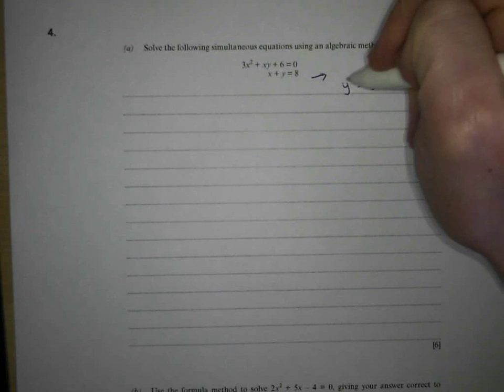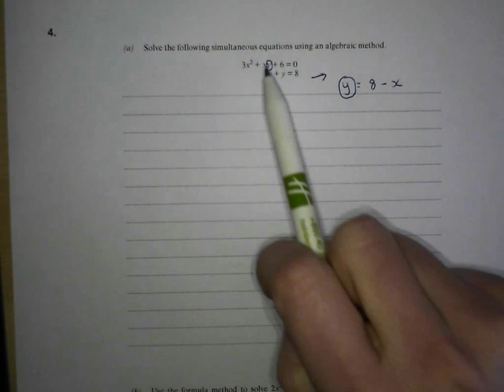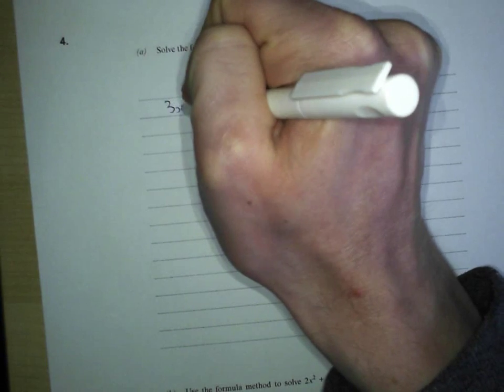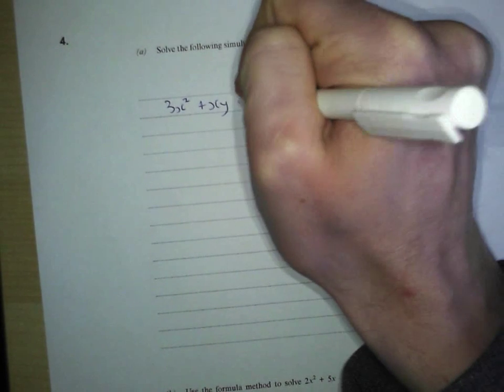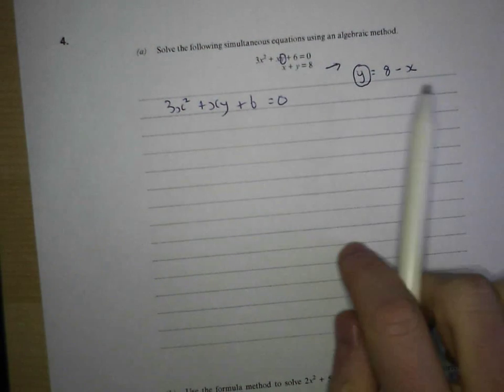And then I've got this equation with a y equals, and I've got a y tucked around in that equation. So I'm going to replace my y in the first equation with this second y. Just watch this. I start off with 3x squared plus xy plus 6 equals 0. But I know y is equal to 8 minus x.